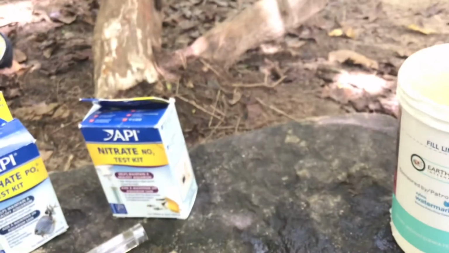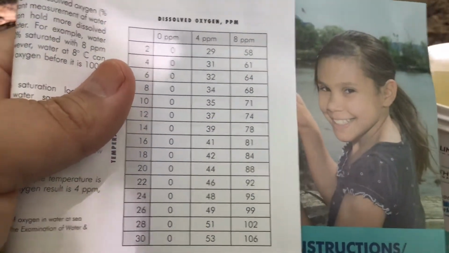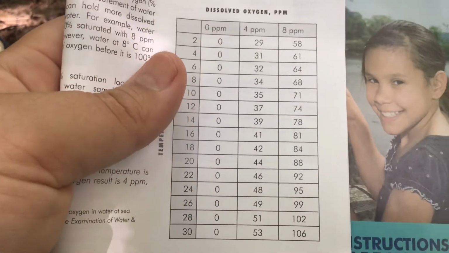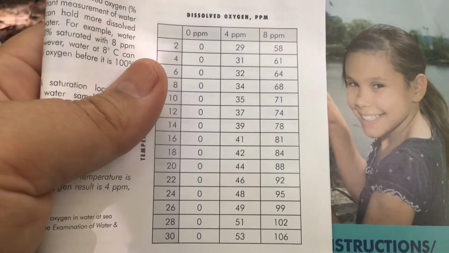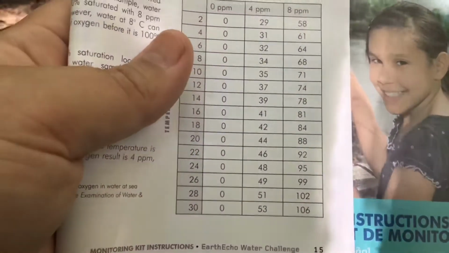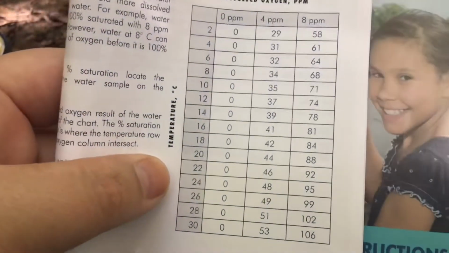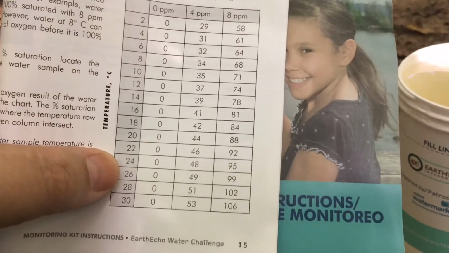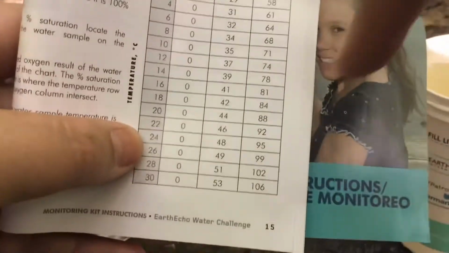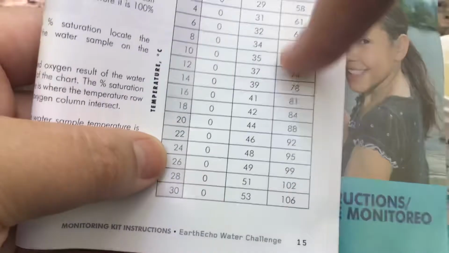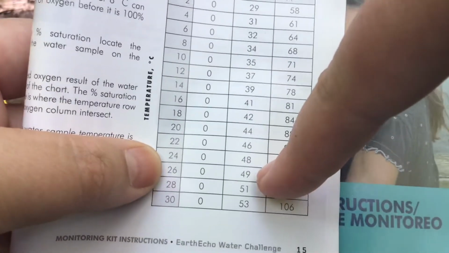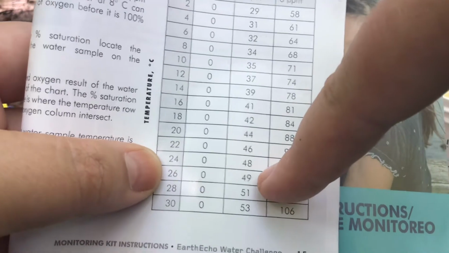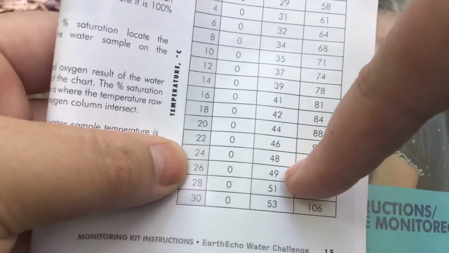So what that means when we look at our chart is we compare the water temperature with our results with the parts per million of dissolved oxygen. And this is going to tell us what percentage of our water is dissolved oxygen. Because remember, the colder the water, the more dissolved oxygen it can hold. So our temperature was 26 degrees Celsius, and our parts per million were 4. So if you look right here, we are 49% dissolved oxygen, which is not great.